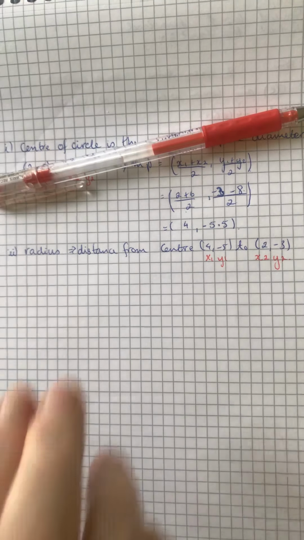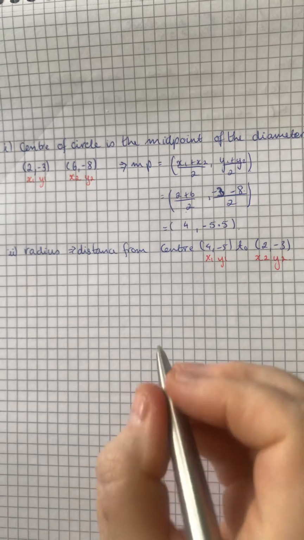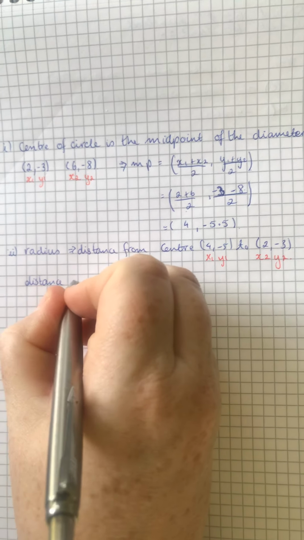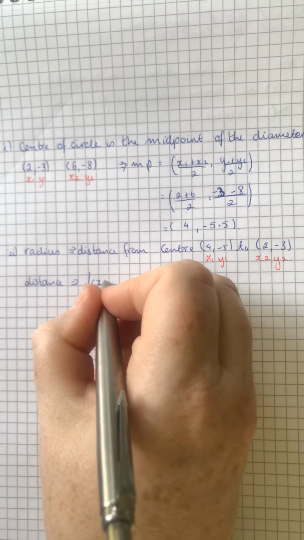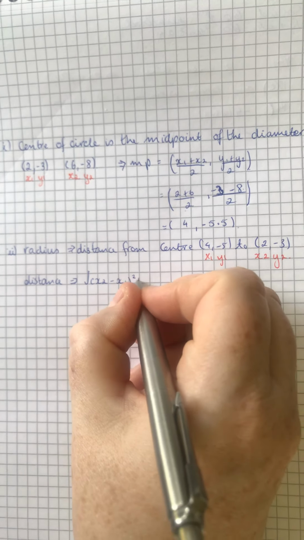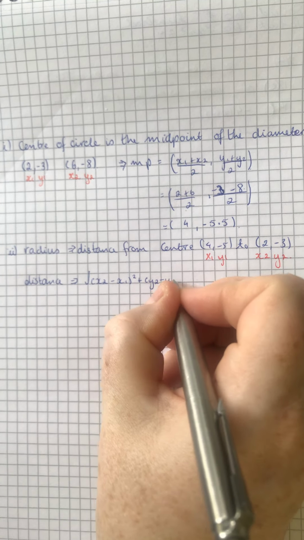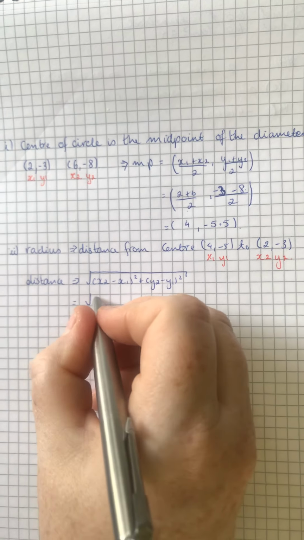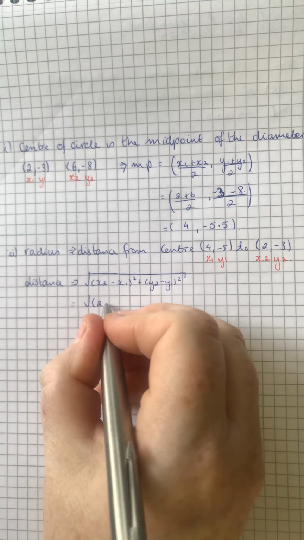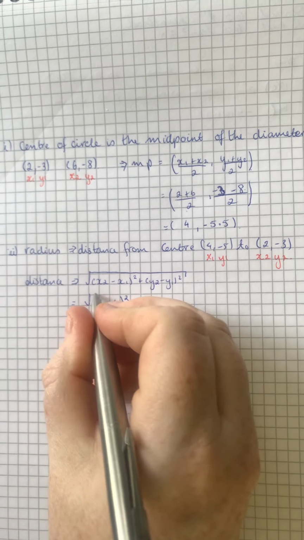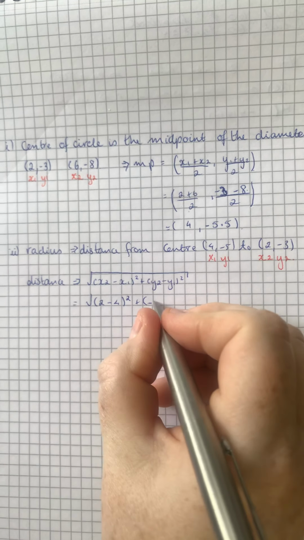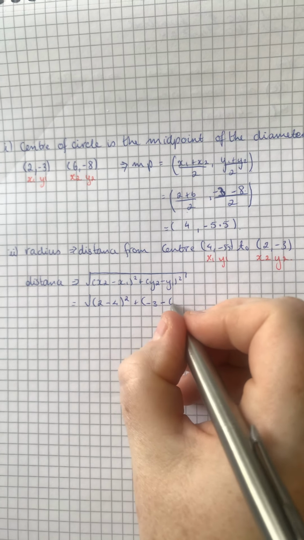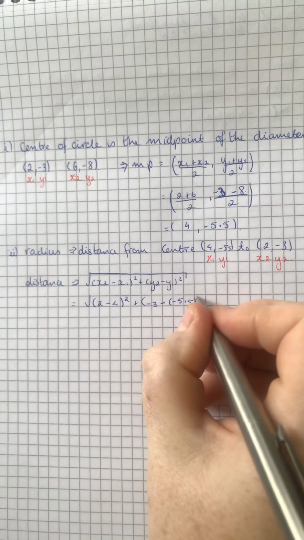Then I will get the distance formula from my tables and formula book. And then distance is the square root of (x2 minus x1) squared plus (y2 minus y1) squared. So that's going to be x2, which is 2, minus x1, squared, plus y2, which is -3, minus -5.5, squared.